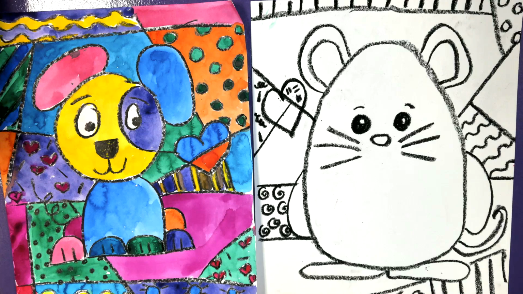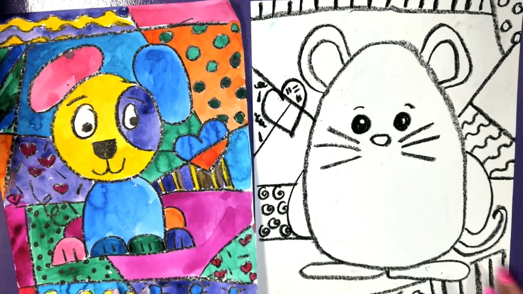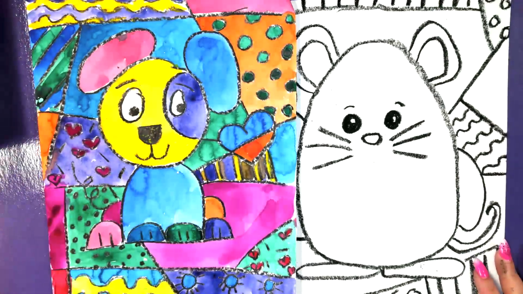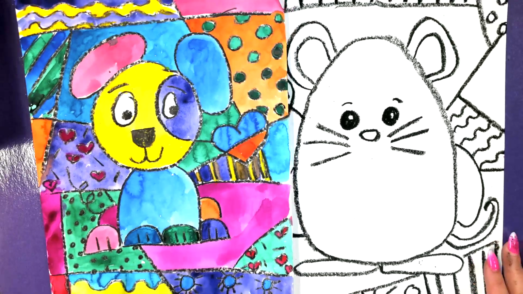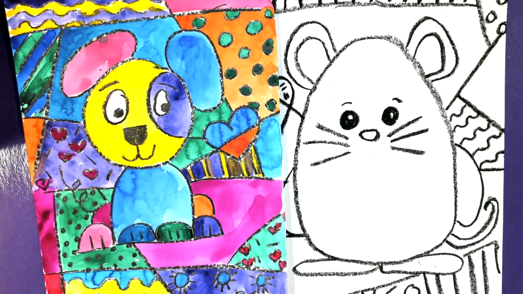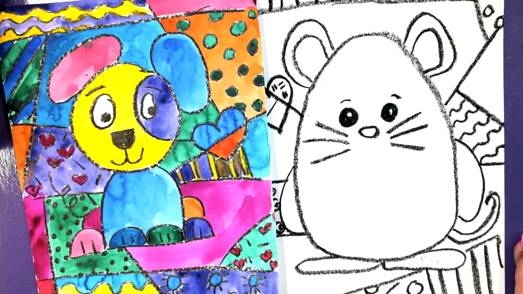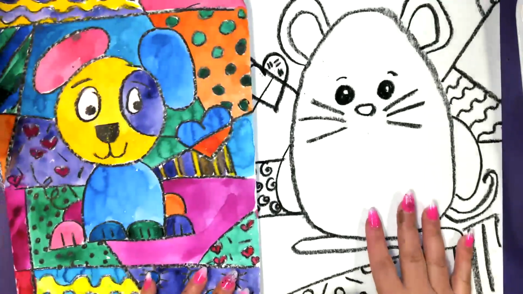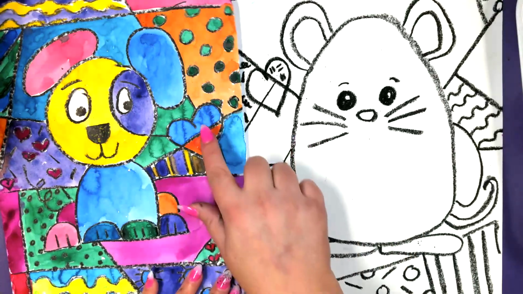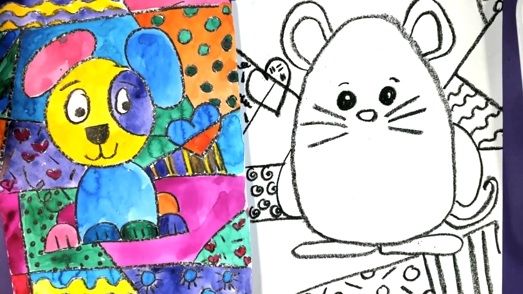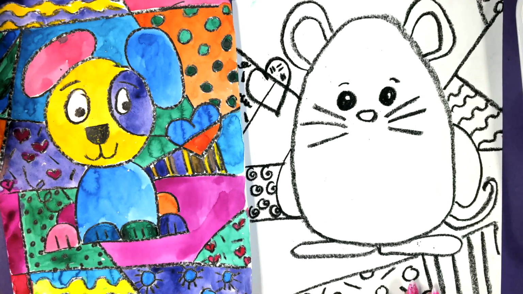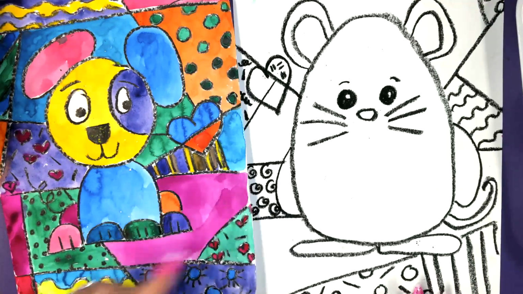Today we're going to paint our Britto inspired animals, and you can tell by this one that I want you to paint each spot a different color. Okay, I know dogs are not blue and yellow and pink, but this just makes it really fun and makes it look like Britto art. So we're going to paint each spot of our animal a different color. You can repeat the colors, that's fine, but try to stay away from putting the colors right next to each other. So try not to put a pink right next to a pink.